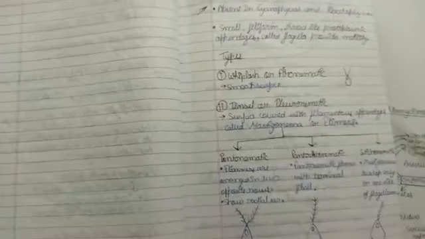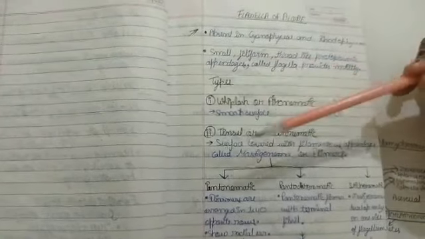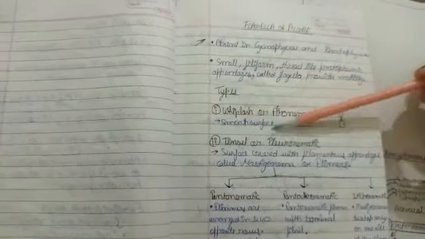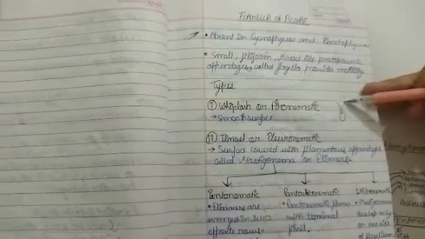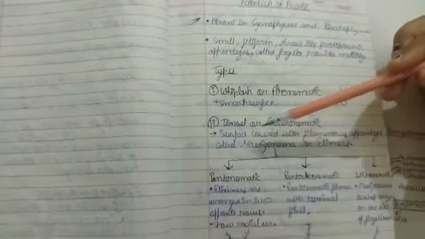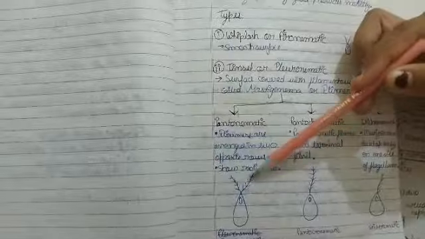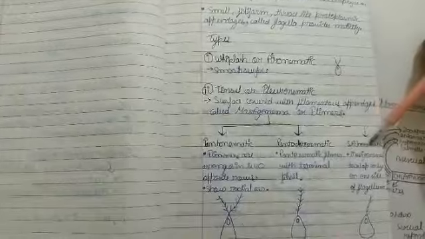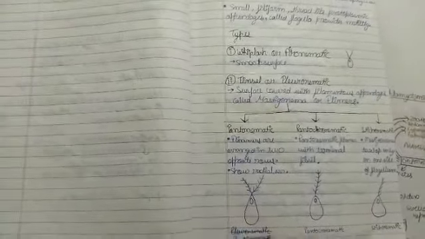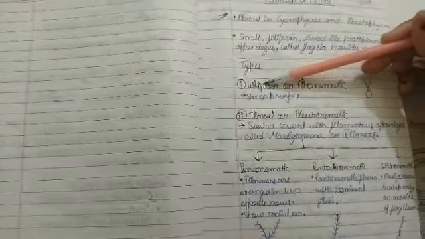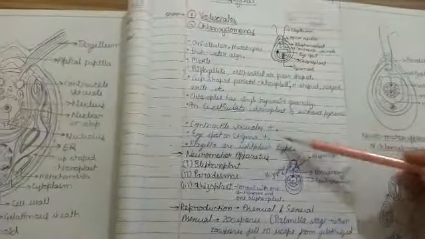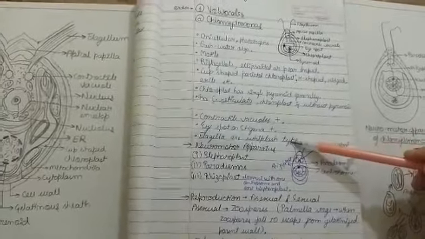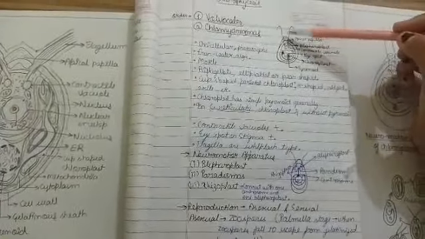Now talking about the types of flagella, flagella are of 2 types, your whiplash type and your tinsel type. Whiplash flagella have a smooth surface. You won't see any protrusions coming out from the flagella. But in tinsel, they are different. You can see extra outgrowths, which can be of acronematic type, pantonematic type and stichonematic type. When we talk about Chlamydomonas, they have smooth surface flagella, that is the whiplash type. As it is written here as well, flagella are of whiplash type. You can see there are no extra outgrowths on the flagella.